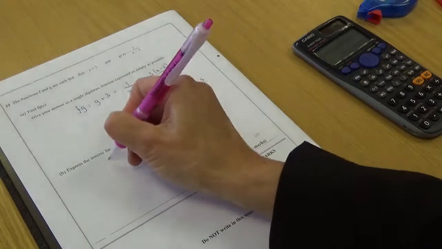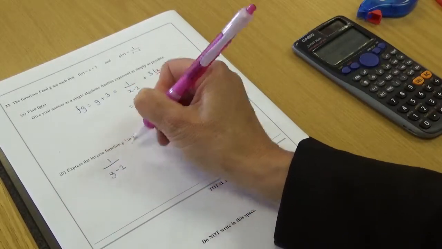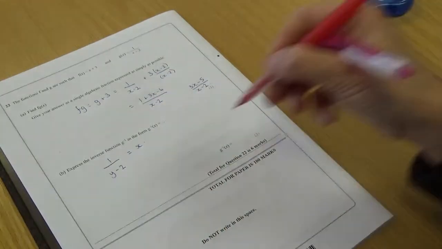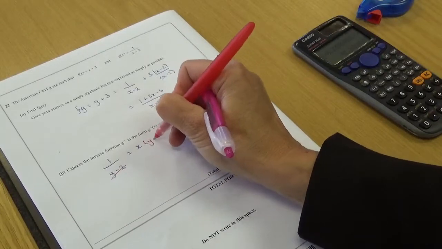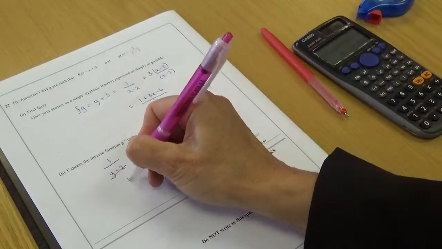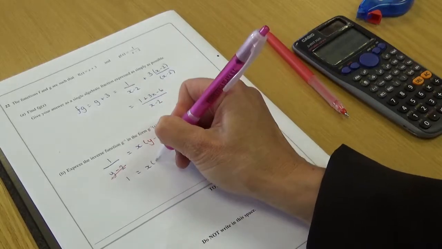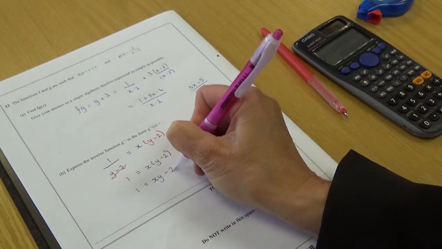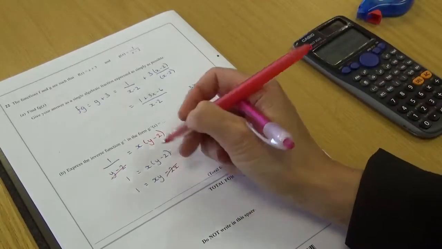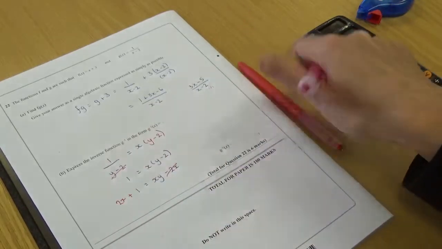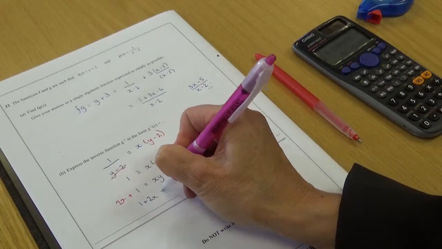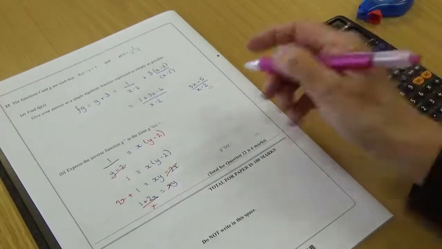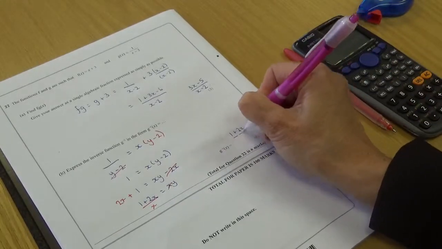Find the inverse function where we swap x for a y and set it equal to x, and then make y the subject. So multiply up by the bottom of the fraction, expand the bracket, add 2x, and divide by x. So we get 1 plus 2x all over x.